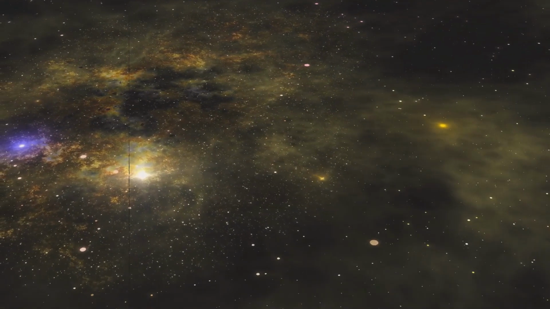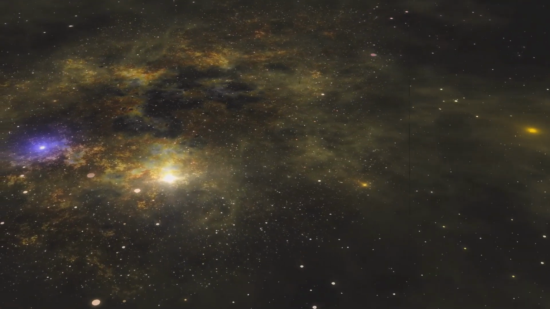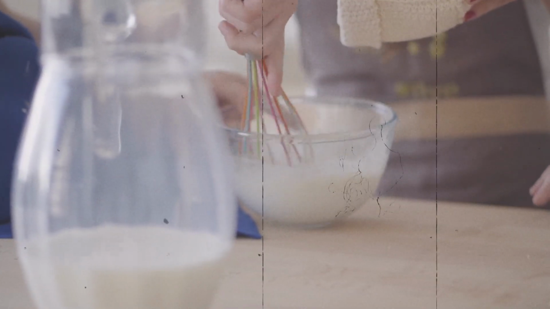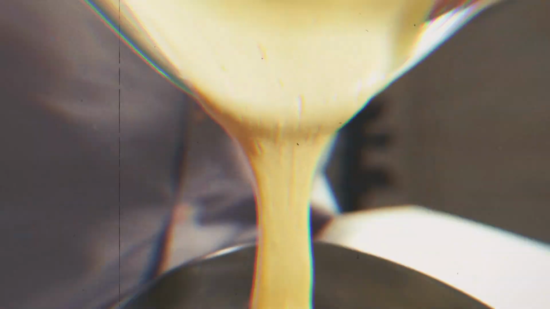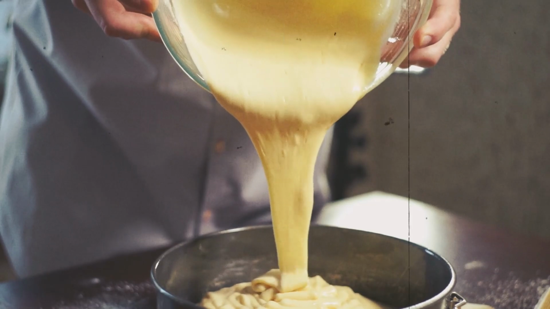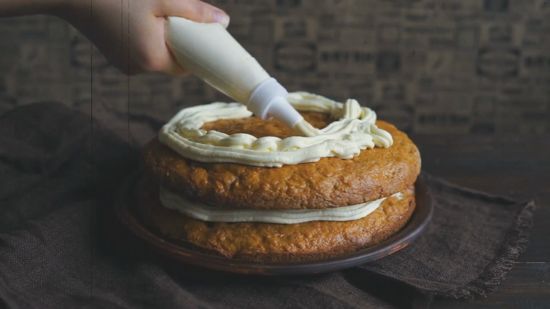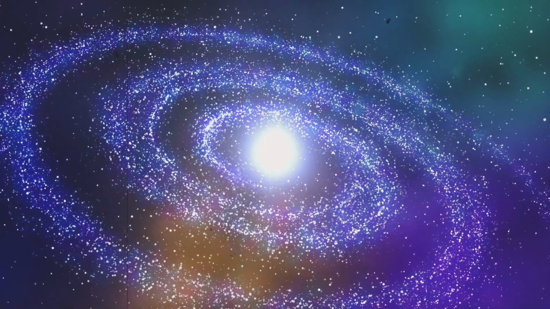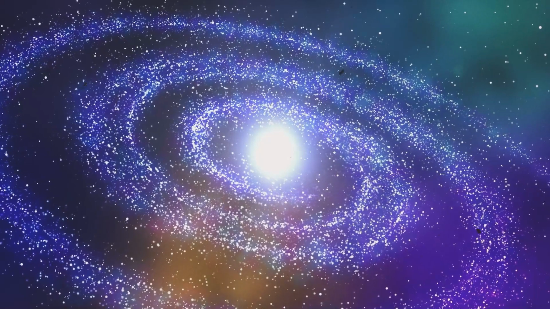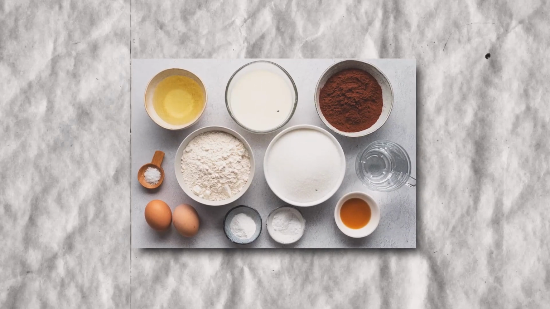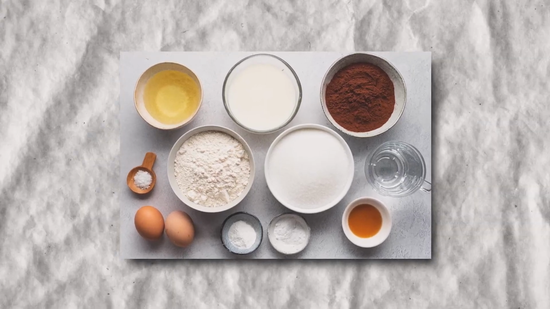Additionally, some systems may lack enough material for rocky planets to form at all. Imagine you're trying to bake a cake, but you're in different kitchens with different ingredients. In some kitchens, you have all the ingredients you need, like flour, sugar, and eggs, and the cake will be baked in no time. This is like a solar system, with a lot of dust and gas in the protoplanetary disk, where rocky planets can form quickly.